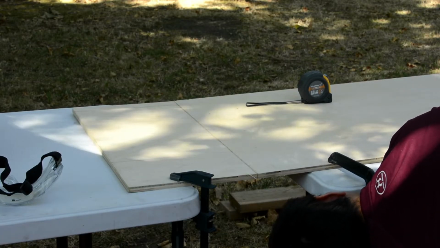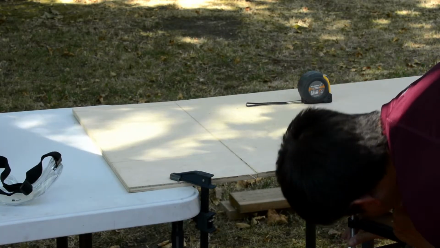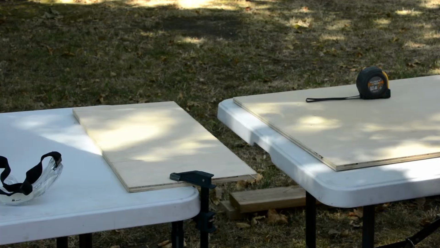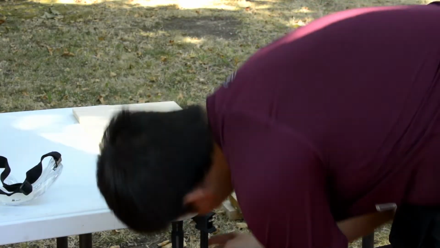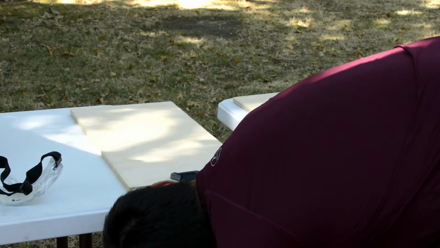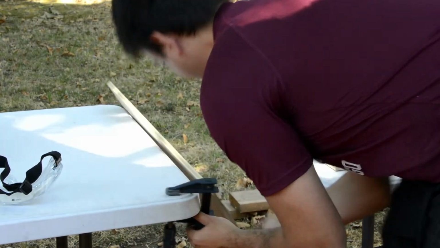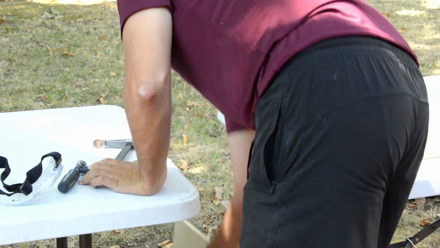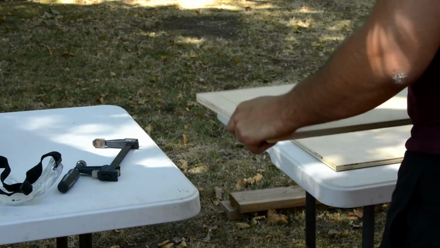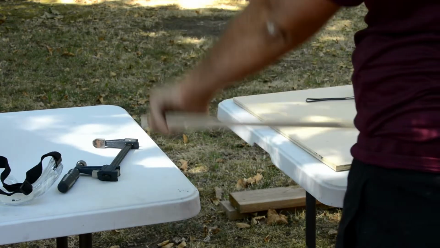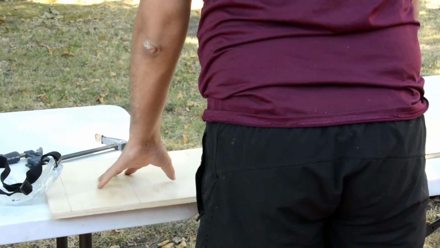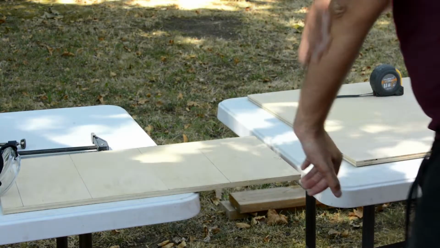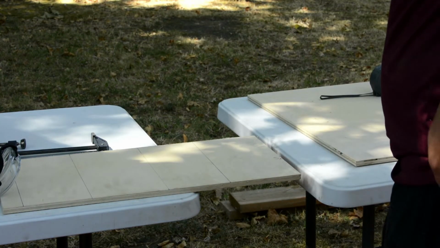Man, I really dug into this. Your elbow's crusty. You have crusty elbow. Wipe it off. What is that? It looks nasty.